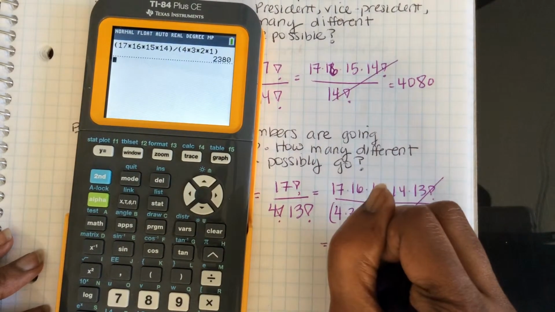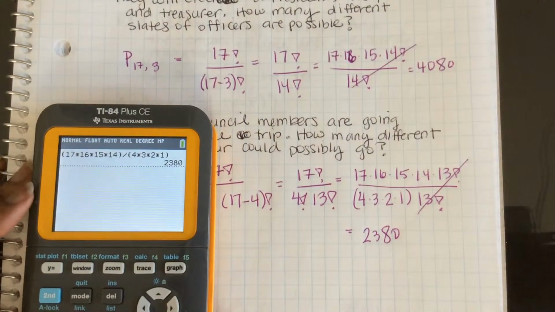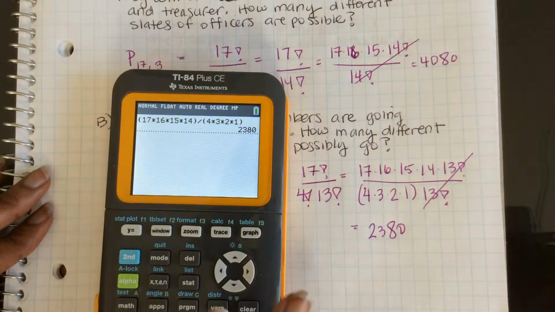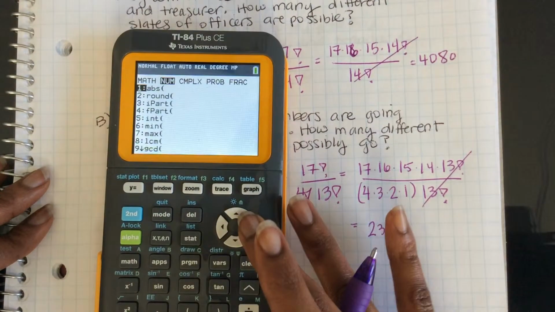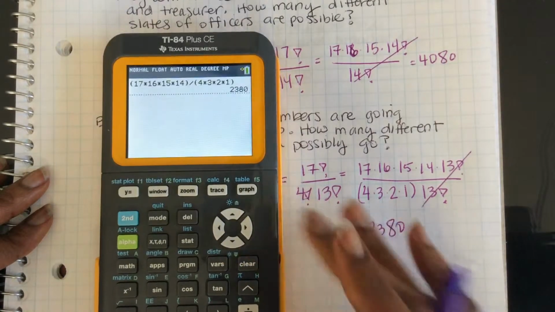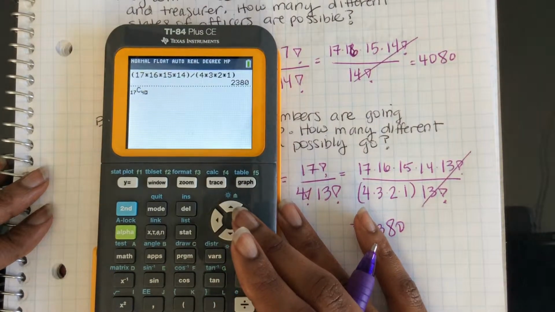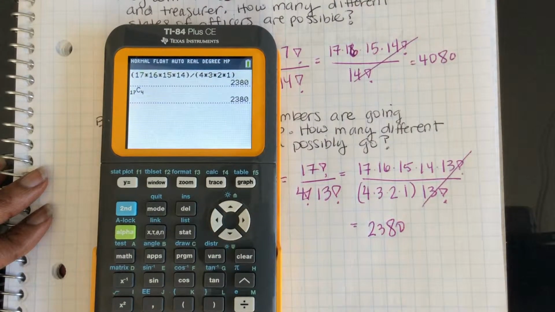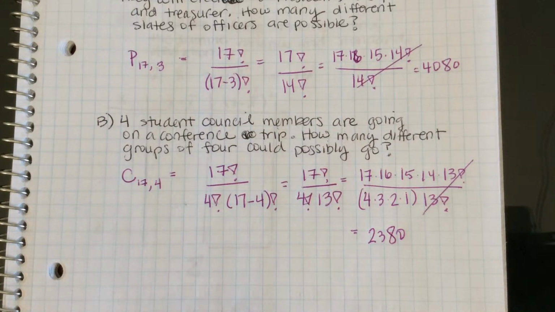which is 2,380 possible combinations of 4 students you could choose out of that 17 to go on the trip. Now let's check with my calculator. Math, probability. This is a combination. 17 choosing 4 possible students, groups of students. Perfect answer. So we will be practicing the counting rule, permutations, and combinations in class.